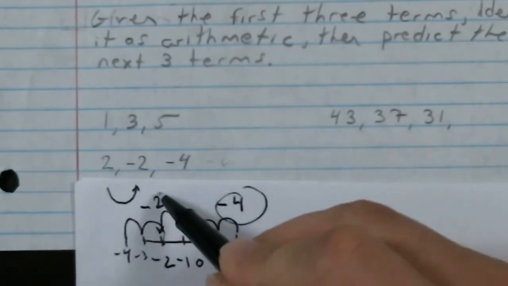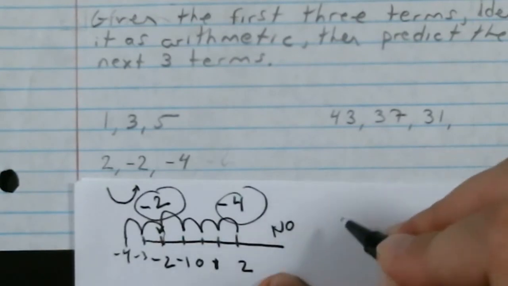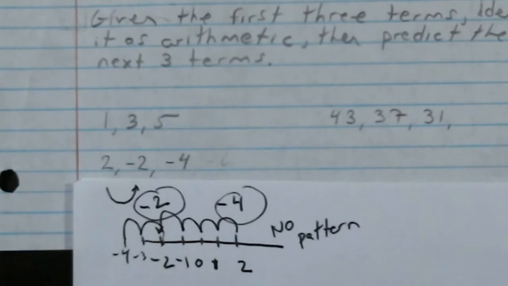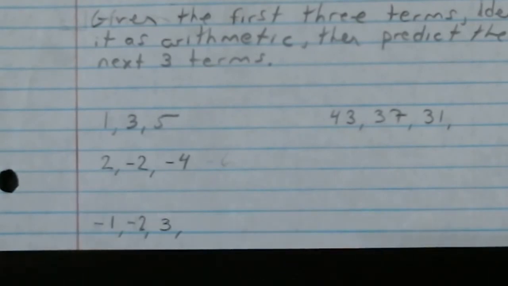So you see how this and this don't match? So no pattern or no sequence. It's not arithmetic. It might be something else, but it's not, in this case, what we can do. So we can't really predict the next answer without some information. So look at the next one.